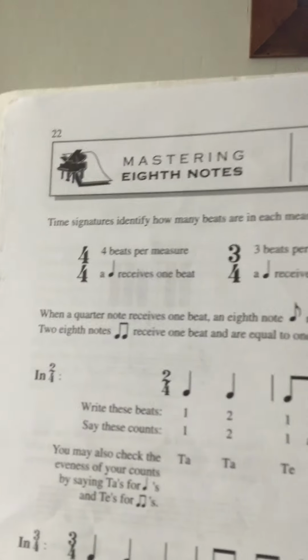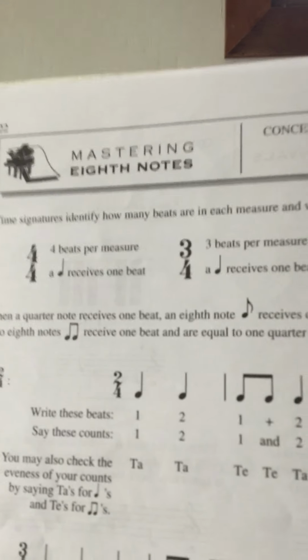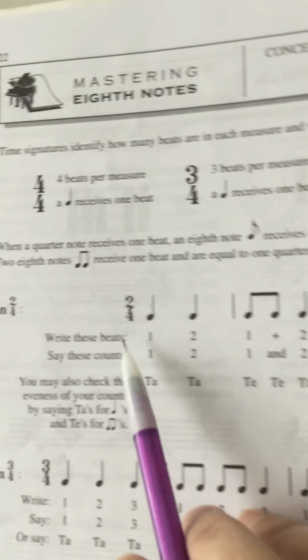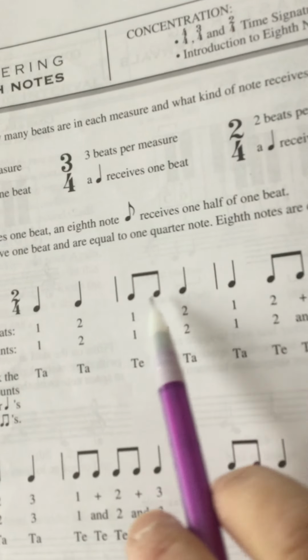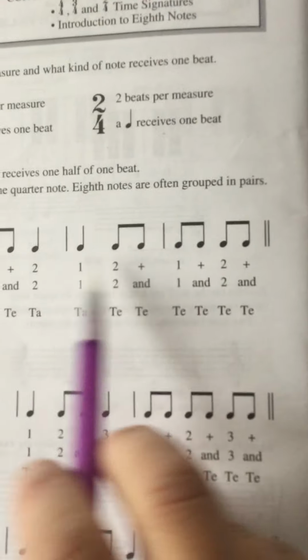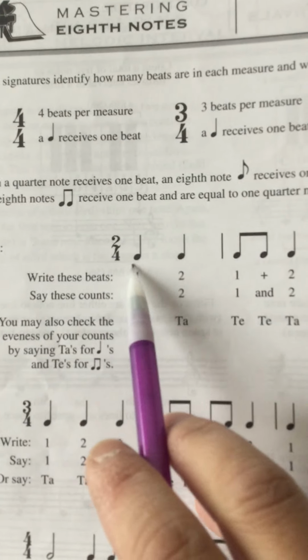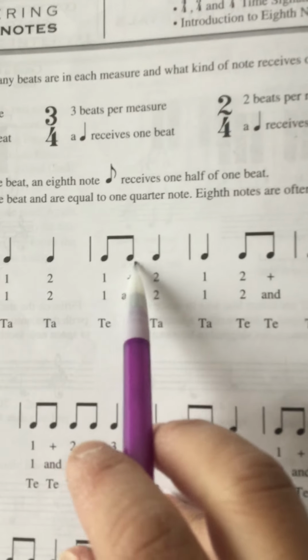All right, next page, this is 22. This part's a little harder. So this is all about counting. We've been doing 4/4 time, 3/4 time, 2/4 time, but they're also adding in those eighth notes that we've been looking at. Right, so a lot of counting with eighth notes. So their first example is 2/4 time. You've got 2 beats, and then the eighth notes fit in there.